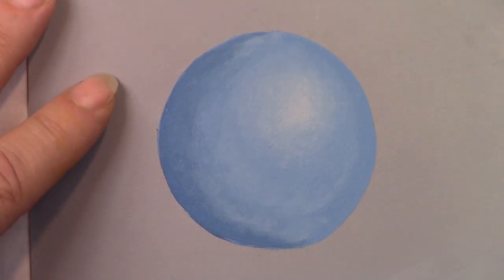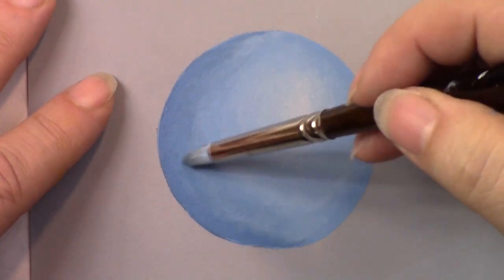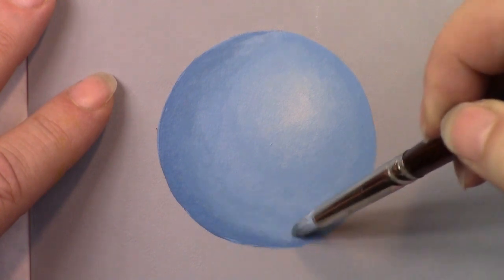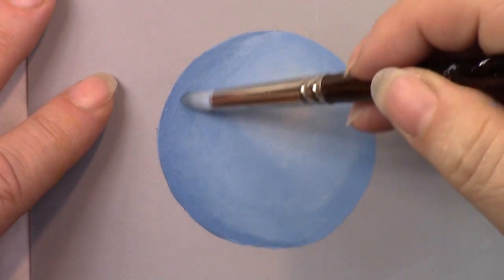What's important when you are using the wet blending technique is that you use a very delicate touch and you simply blend it out, creating your form.